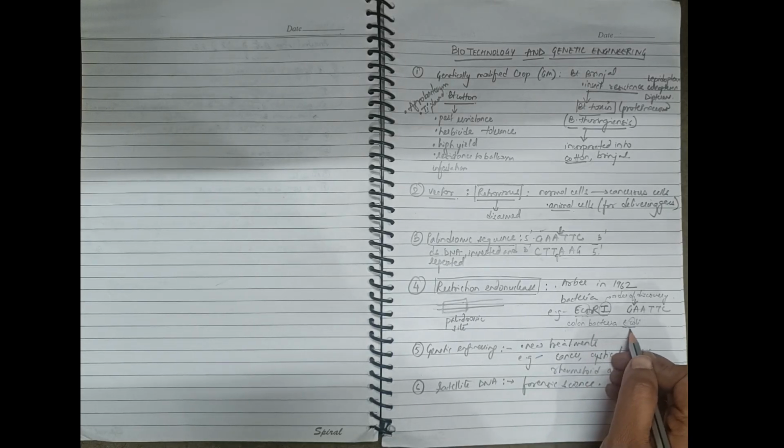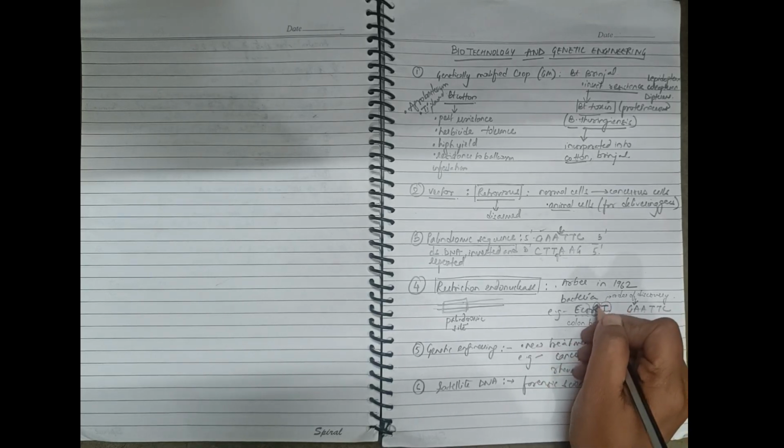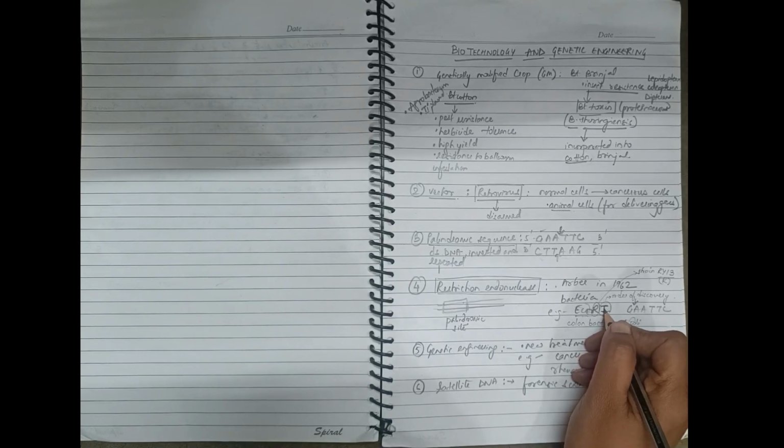So the enzyme EcoR1 was isolated from the bacteria Escherichia coli, where CO stands for coli, and the strain is RY13. Where does this R come from? It comes from the strain RY13. And it was the first endonuclease isolated from E. coli. So this is the revision of restriction endonuclease.